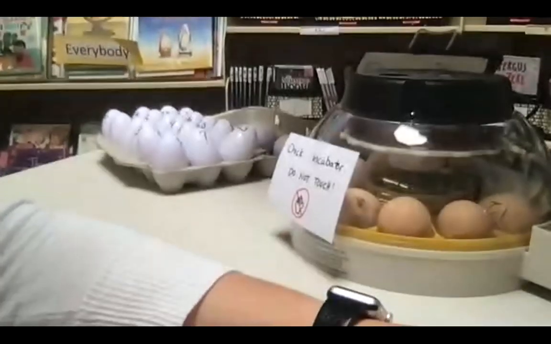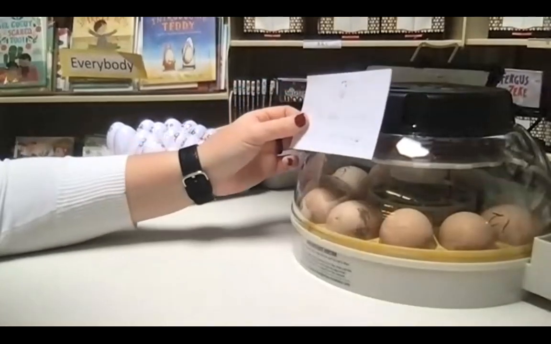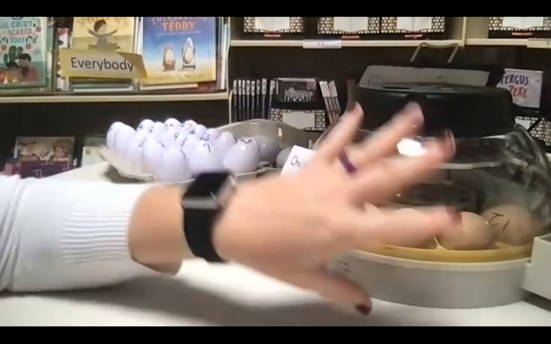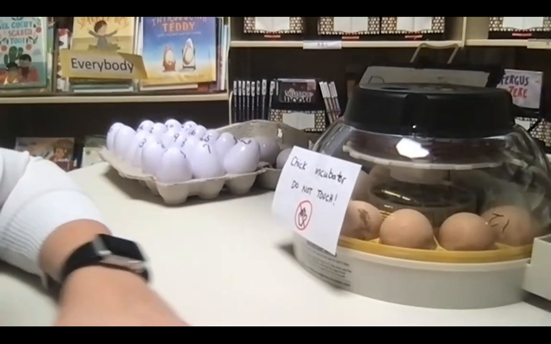So I have over here in our science zone, we have chicken eggs. And these chicken eggs are set up in a very specialized incubator. And that incubator is allowing them to grow, all right? And so I'll talk a little bit more about what's happening in these eggs in just a moment.